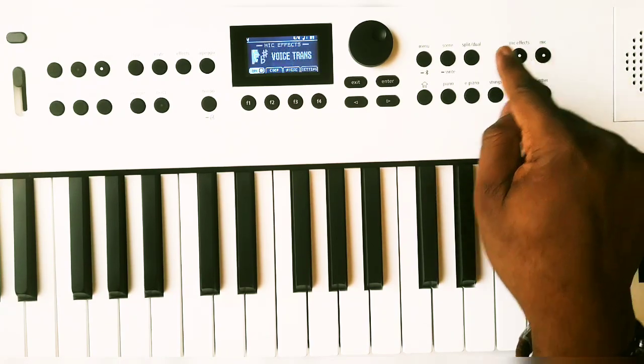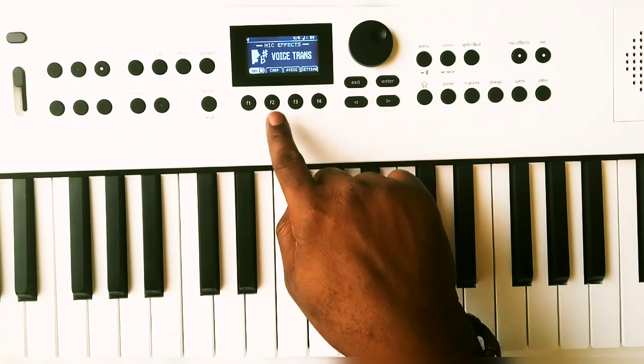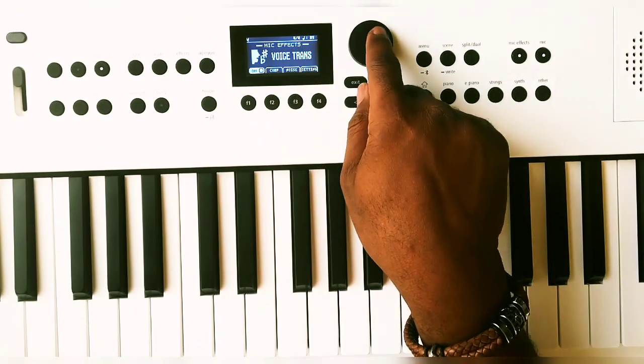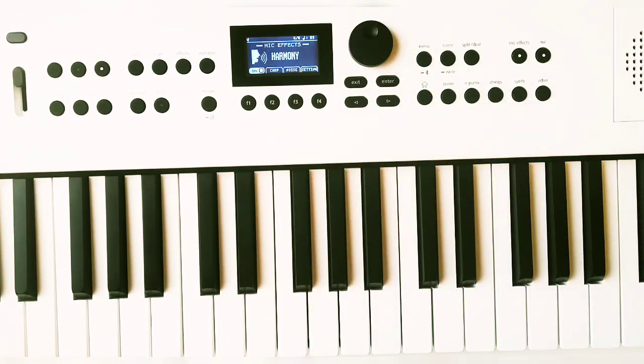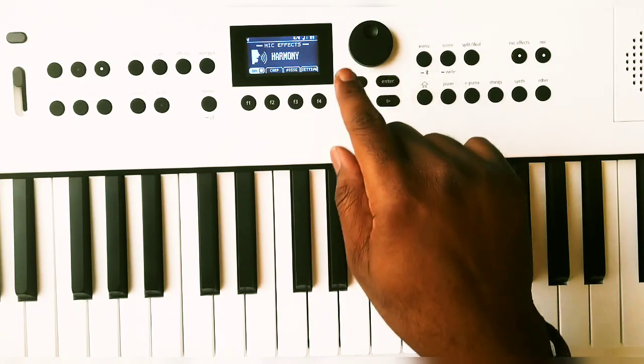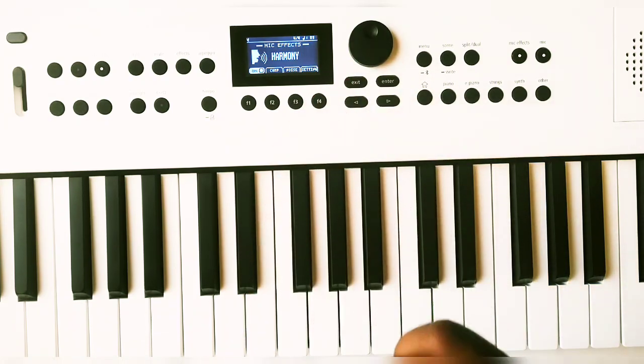The next thing here in the mic section is mic effects. When you hit mic effects, you've got an option of either voice trans or harmony. Harmony is triggered by the chords you play, so you can sing a note, and based on the chords you are holding, it gives you the harmony.